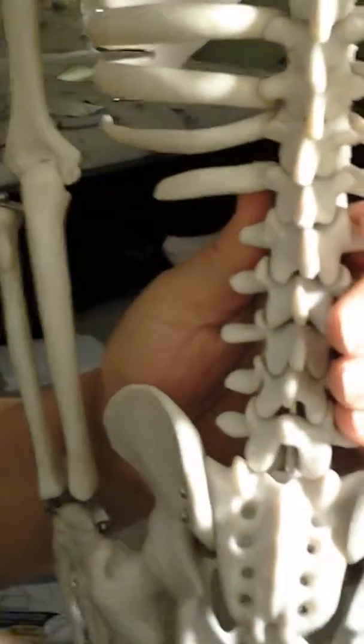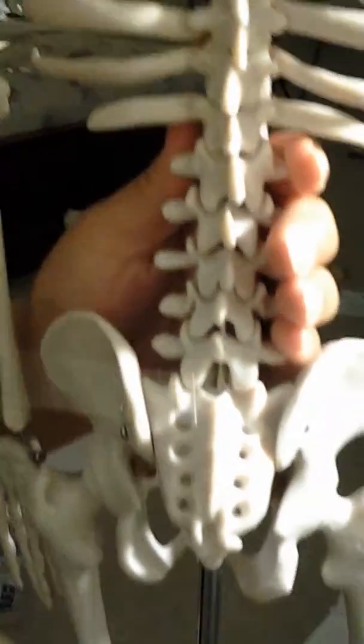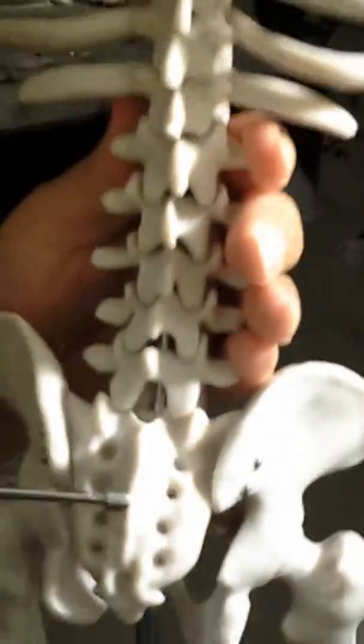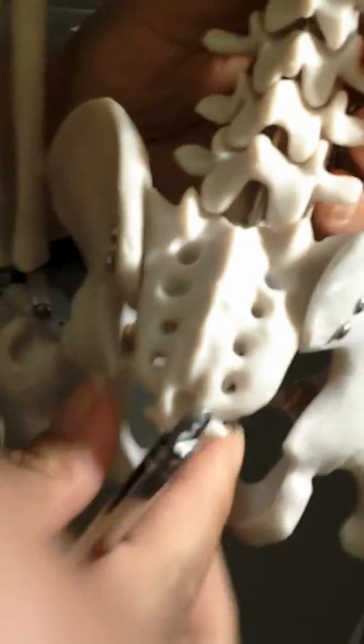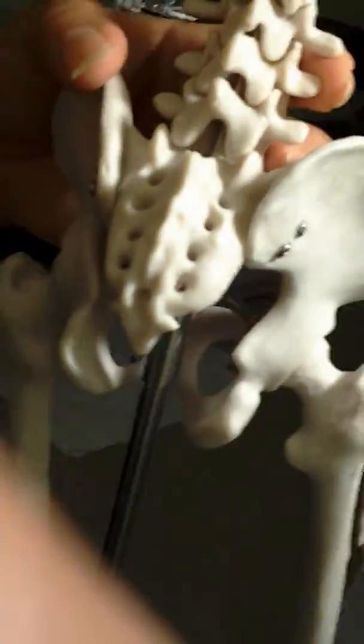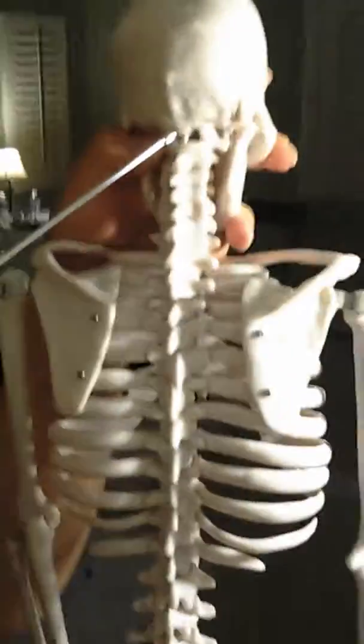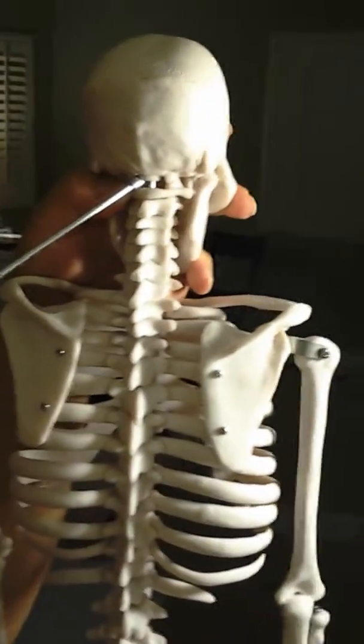And the sacrum, 5 vertebrae that fuse. And then the coccyx is the small pointed bone. Right here is the coccyx.